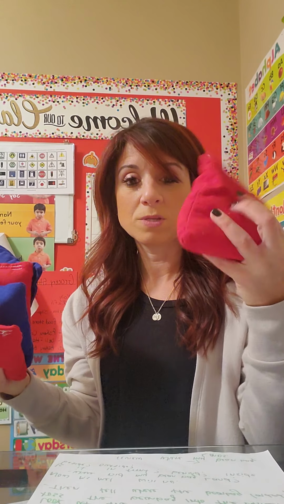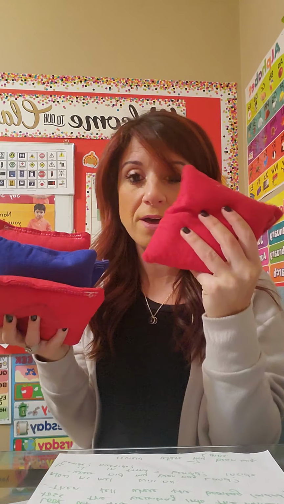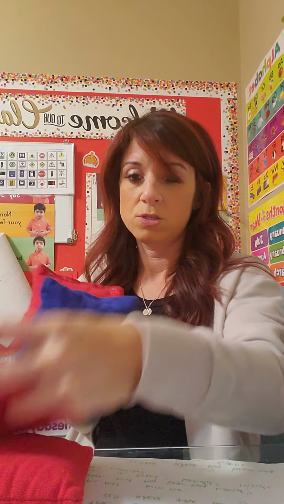Next thing is we're going to need about 5 beanbags or 5 small bags of rice. So Miss Melissa has her beanbags here. I have 5. 1, 2, 3, 4, 5. I have my 5 beanbags placed right next to me. And then you're going to need a basket or a bucket to toss your beanbags in. Miss Melissa is going to be using a basket that you'll be seeing when we go over onto the floor when I start tossing my beanbags.